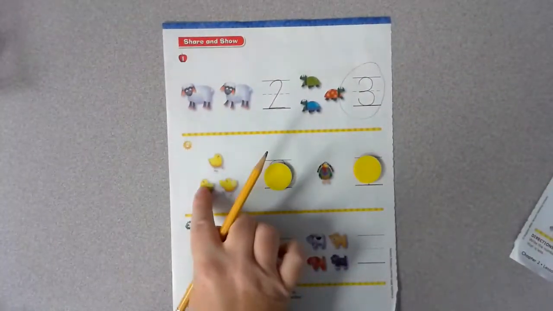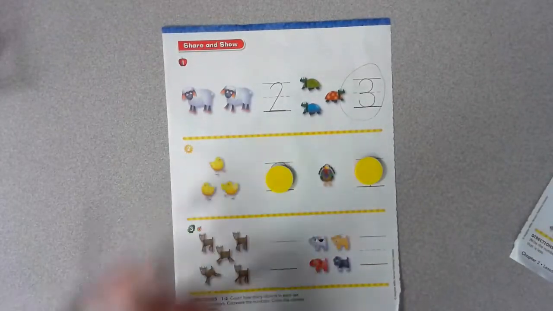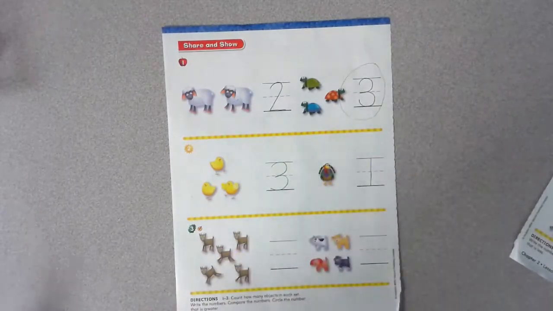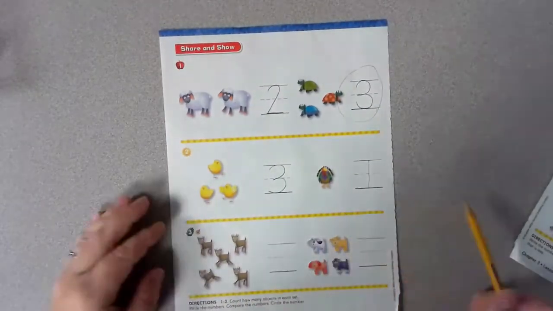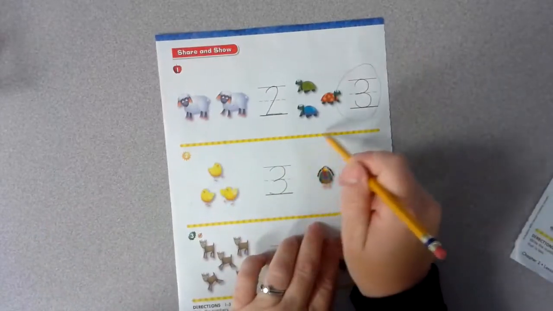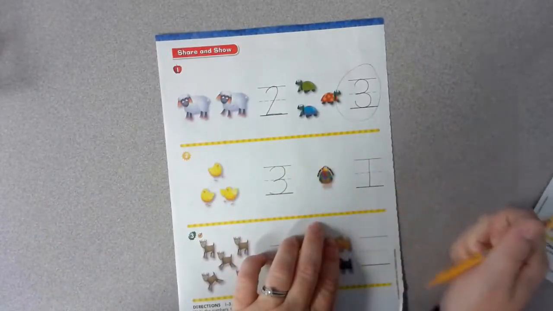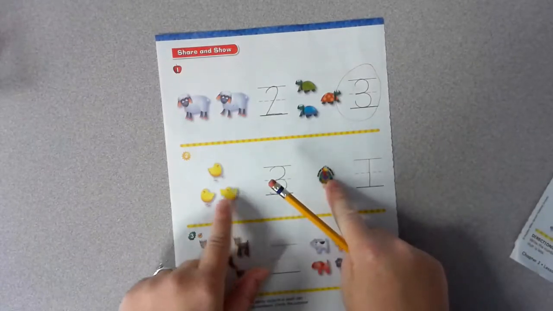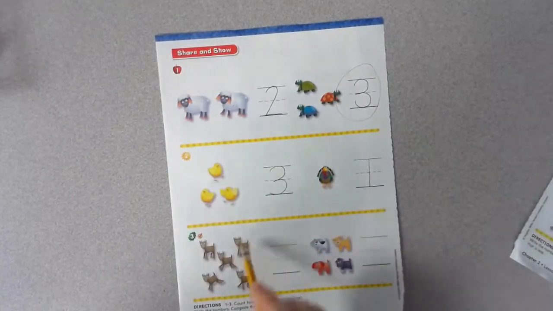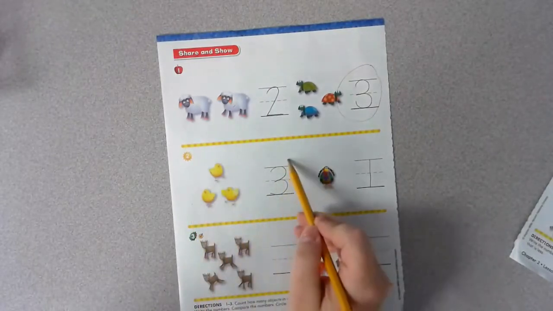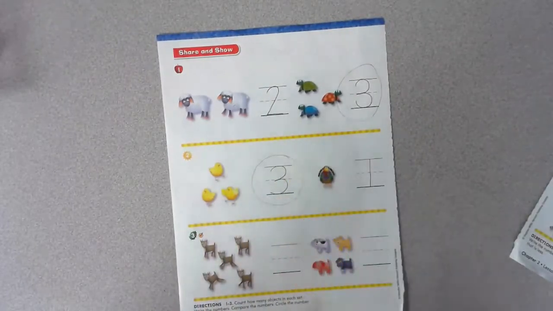We have 1, 2, 3 chicks, and we have 1 turkey. If my turkey was really, really big and I had a bigger turkey over here, just because he's bigger doesn't mean there's more, right? There's still just 1 turkey and there's 1, 2, 3 chicks. So our 3 is bigger because there's more of them. So we're going to circle our 3.